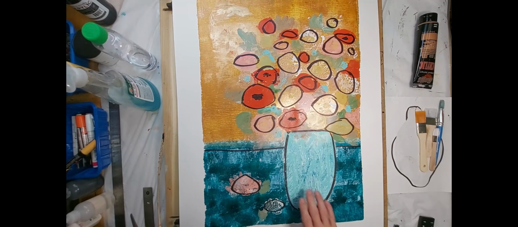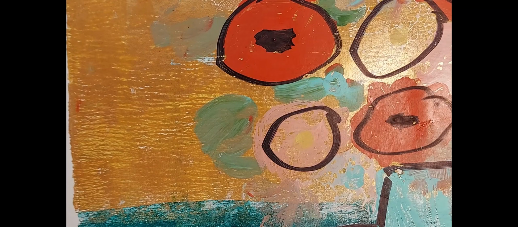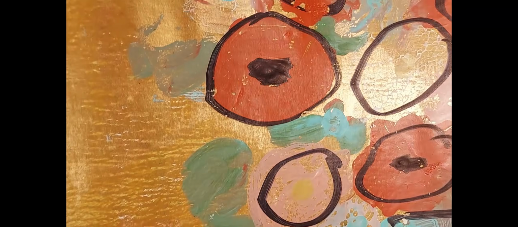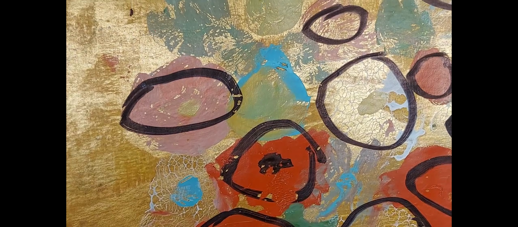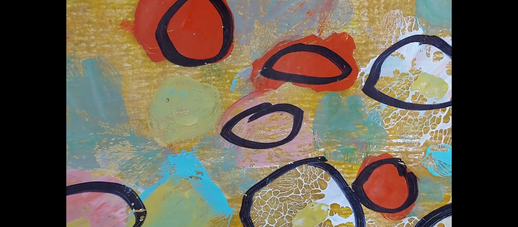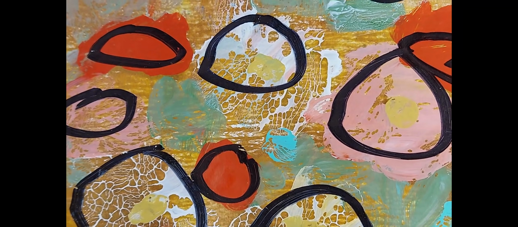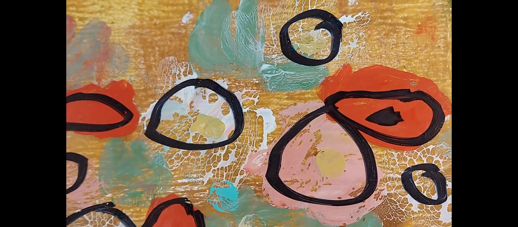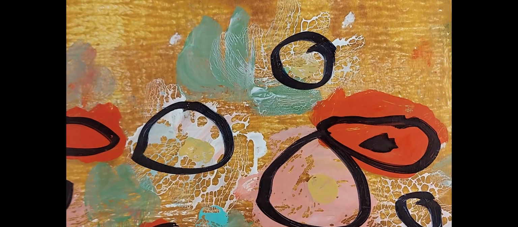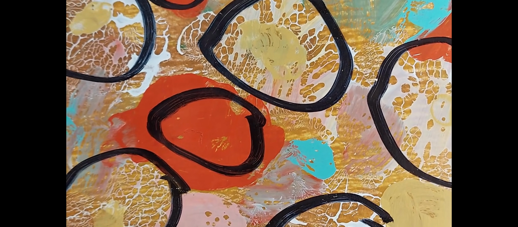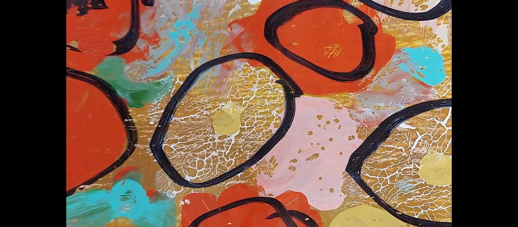Okay, everybody, this has dried beautifully, and I will show you a close-up so you can see the texture. And it has a nice sheen to it because of the metallic. So it's an interplay of different textures and shapes. As you can see, the treatment of the flowers is very loose, very semi-abstract.